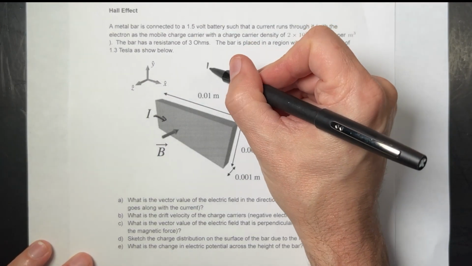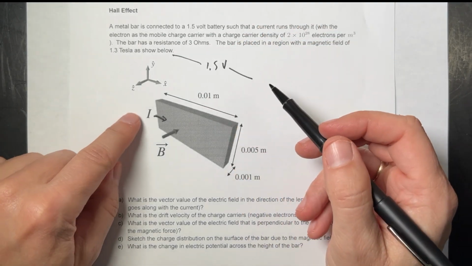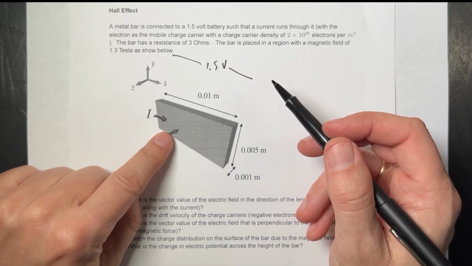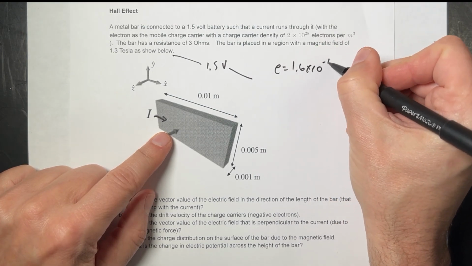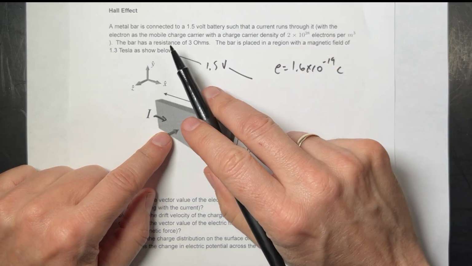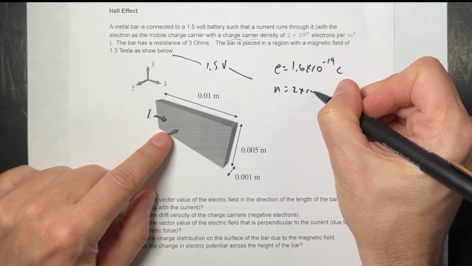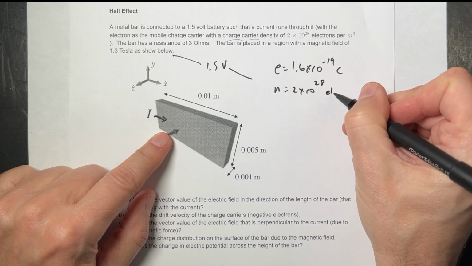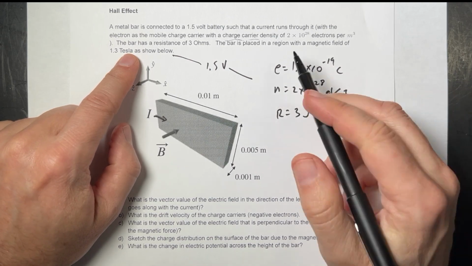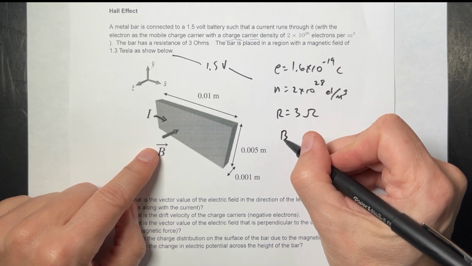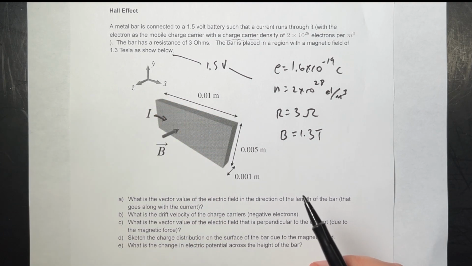So we have a 1.5 volt potential across the bar, and it has an electron current, and the current carriers are electrons. e is 1.6 times 10 to the negative 19th coulombs. Mobile charge carrier density, n, is 2 times 10 to the 28th electrons per cubic meter. The bar has a resistance of 3 ohms, and it's in a region with a magnetic field B. The magnitude is 1.3 Tesla. That's what we got. And then we got the dimensions of the bar and everything like that.